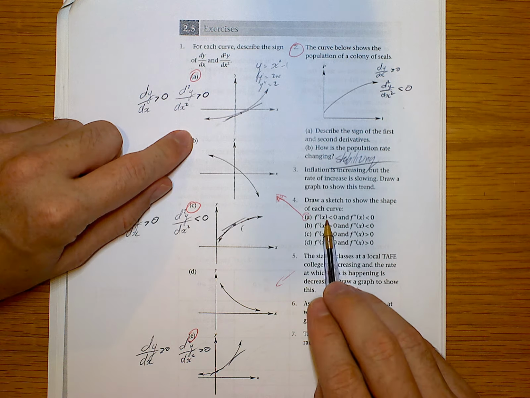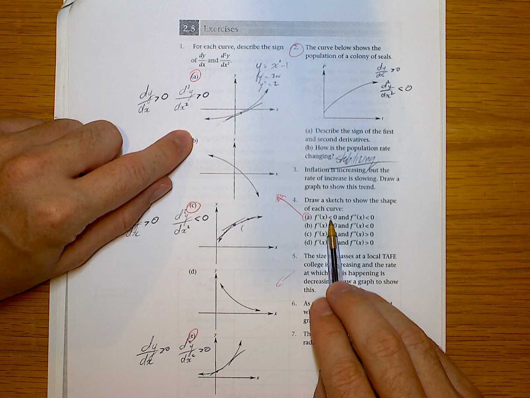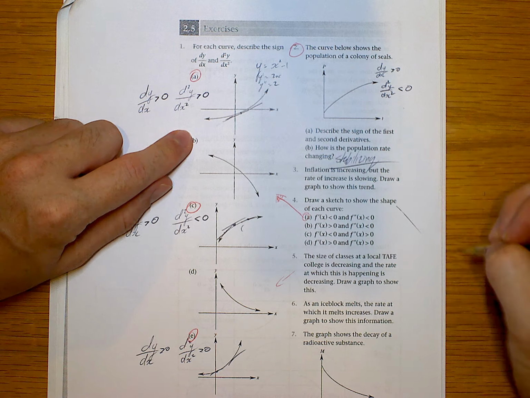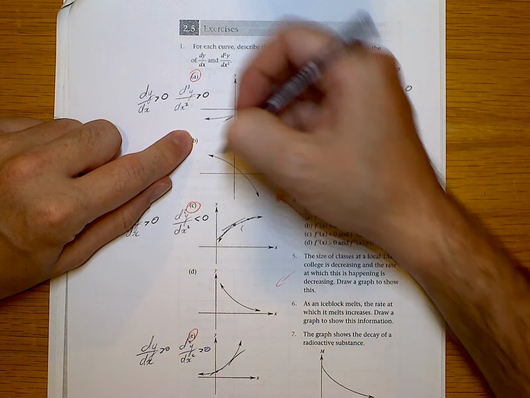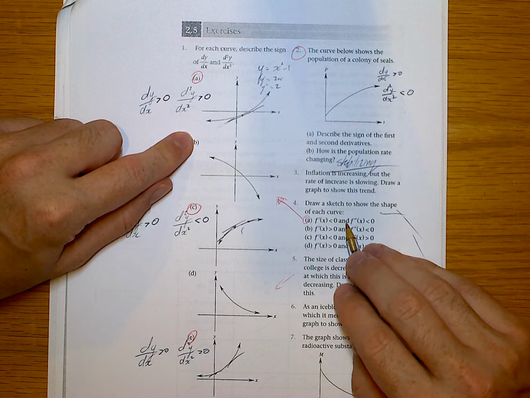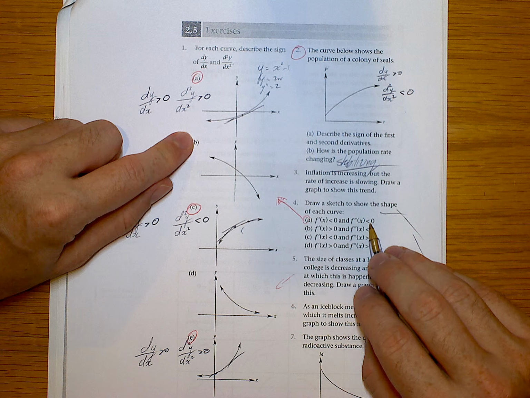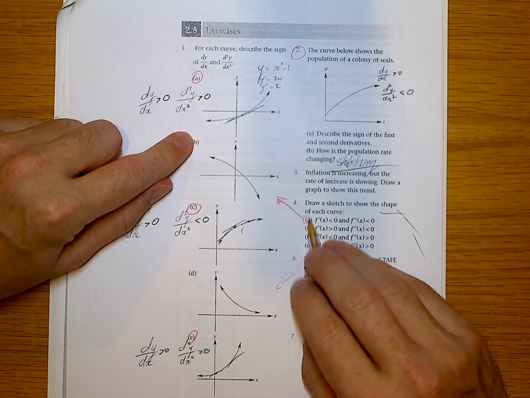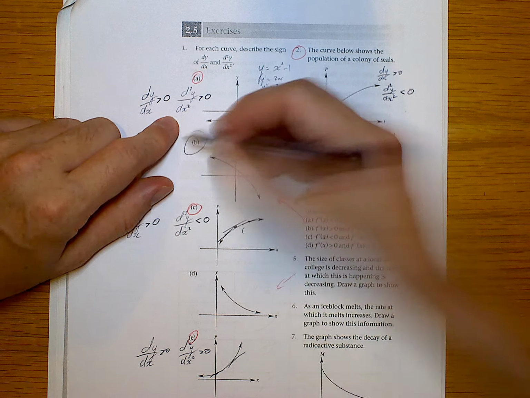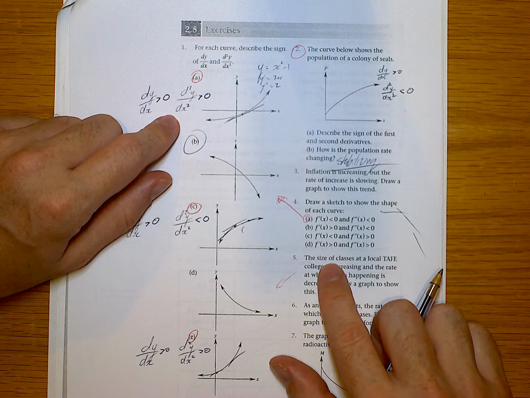If f'(x) is decreasing, okay, so it's going to be negative, so it's going to be going down, or the tangents are going to be pointing down like that, it's going to have this type of curve. And if f''(x) is less than 0, again, it's going to be concave down. So for 4a, it's actually this curve here, 1b. And I'm going to skip down to this.